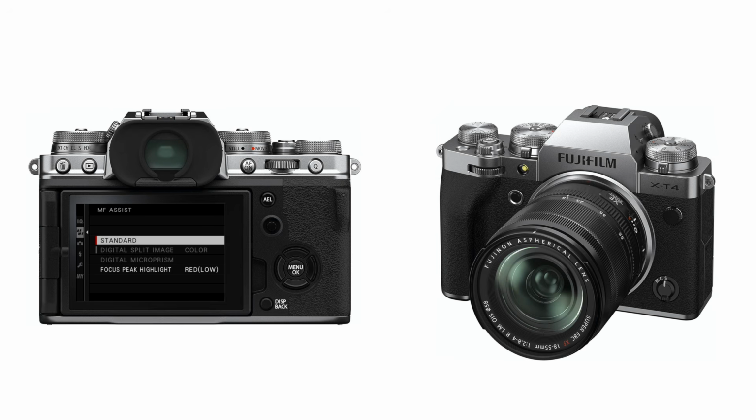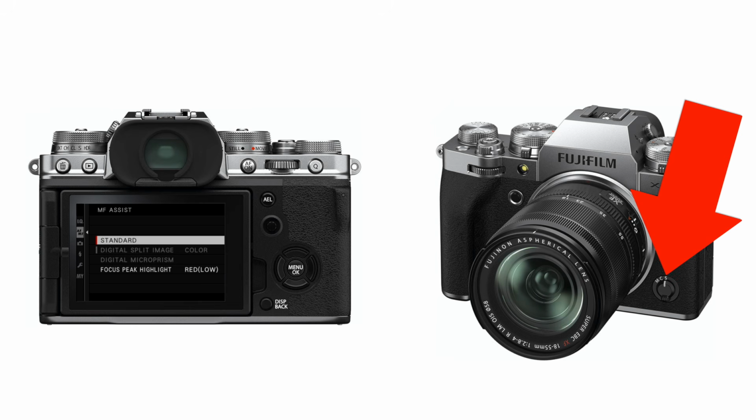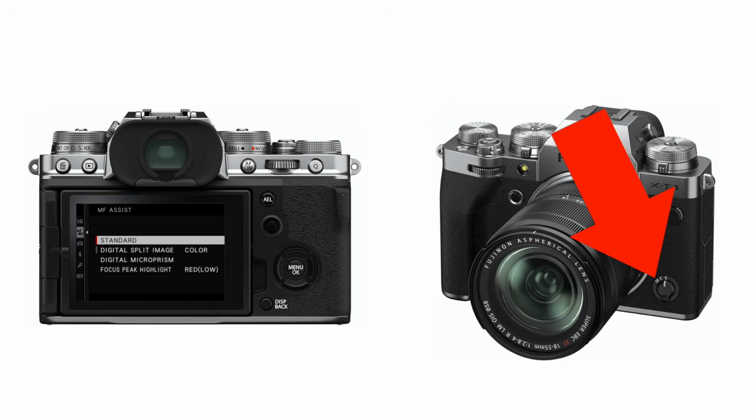So the critical thing to understand is that a lot of the settings in these cameras are linked to other systems or subsystems. Going back to that digital split image example, the digital split image is only available in manual focus mode. It is a manual focus tool. So you're not going to have it available in autofocus. Therefore, the setting is grayed out when you are in AFS or AFC. As soon as you go to manual focus, now that setting, because it's a manual focus setting, becomes available to you.